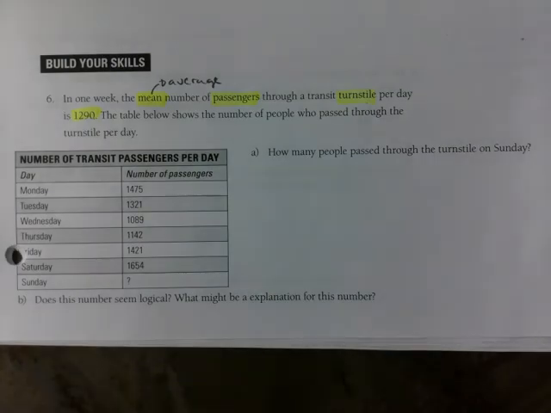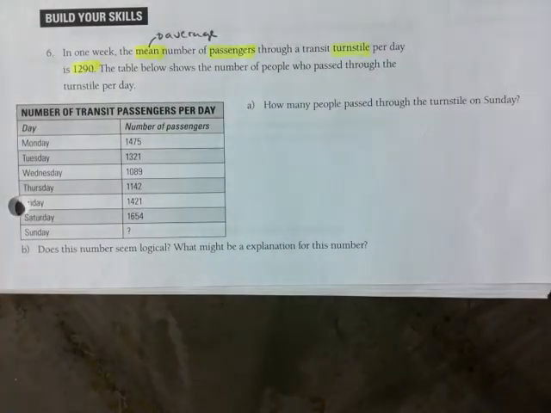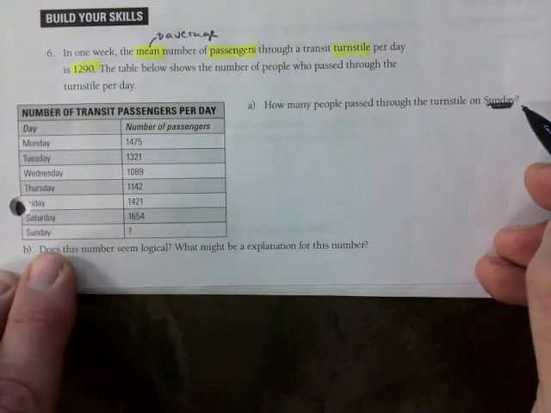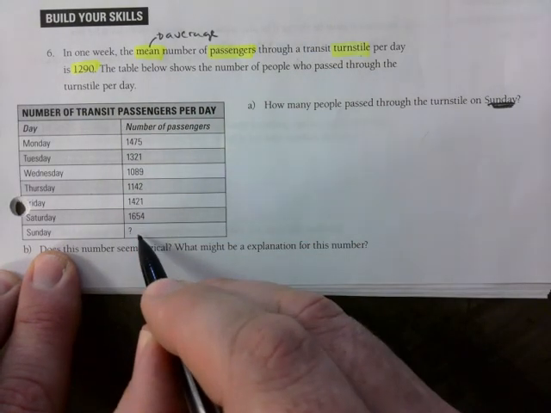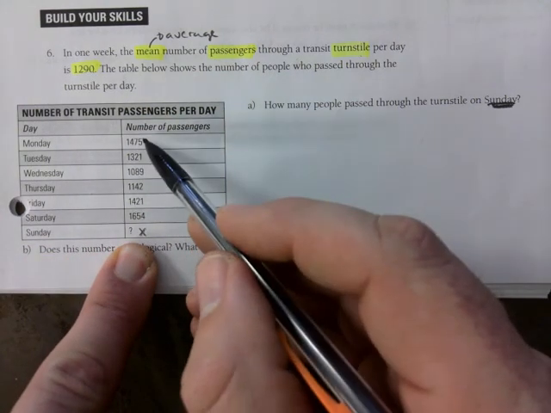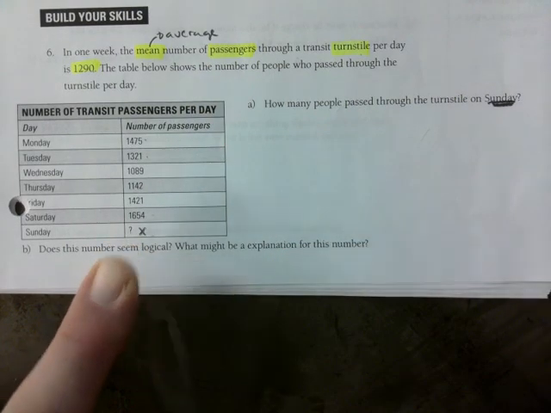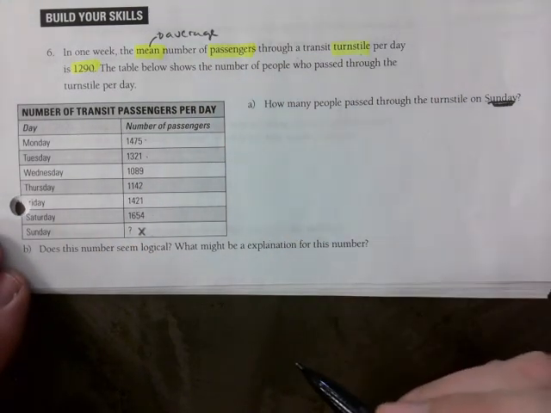All right. And then we have how many people pass through the turnstile on Sunday, right? Where is Sunday? Look at this. It's way over here. That's going to be X for us. So you're basically given Monday all the way to Saturday, but not Sunday. Okay. So let's answer that.